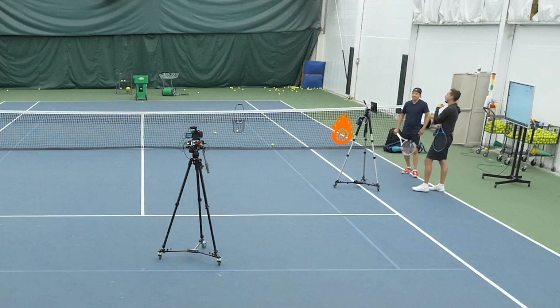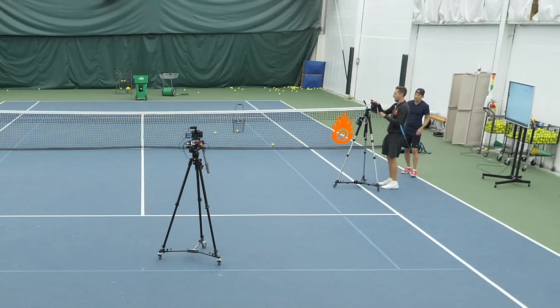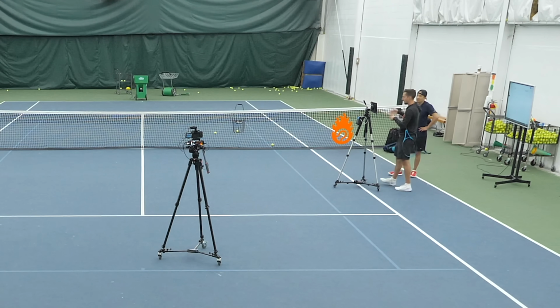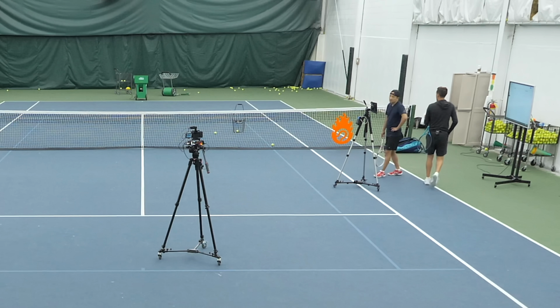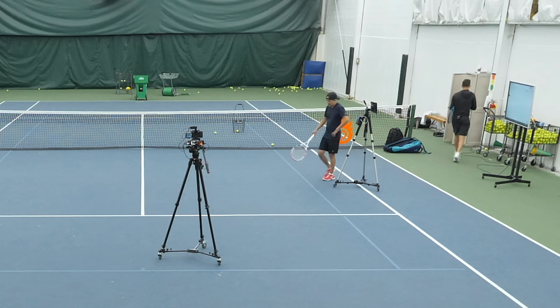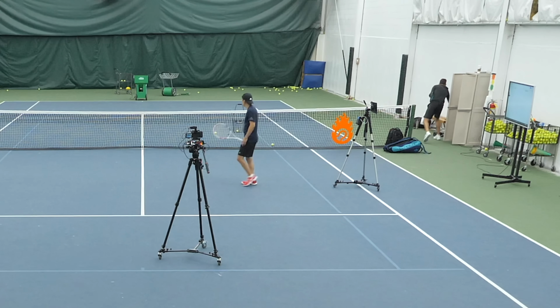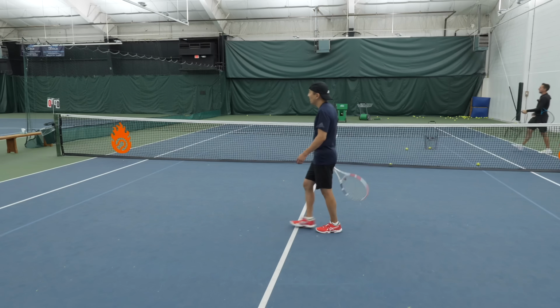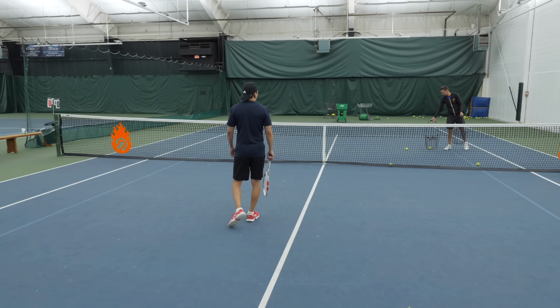So let's do one more drill, just for fun. I want to see you try it. We're going to leave the machine exactly the same, and we're going to alternate between targets now. We're going to start from this target.